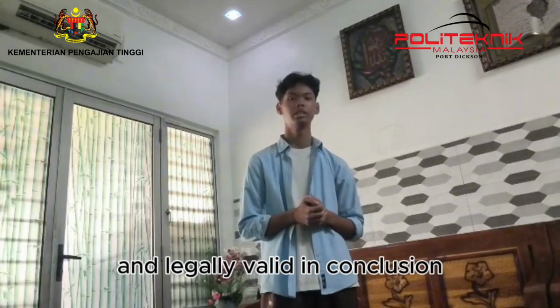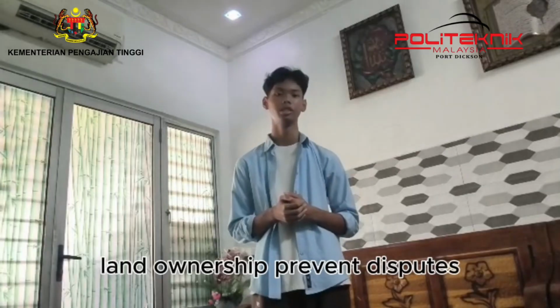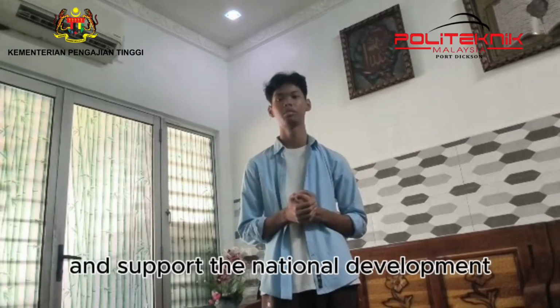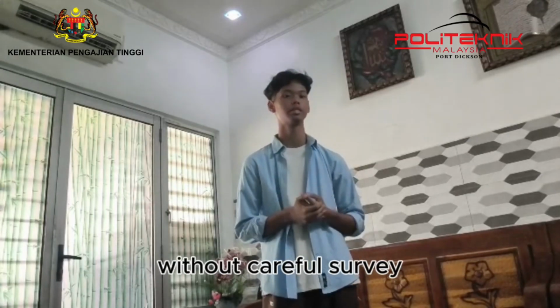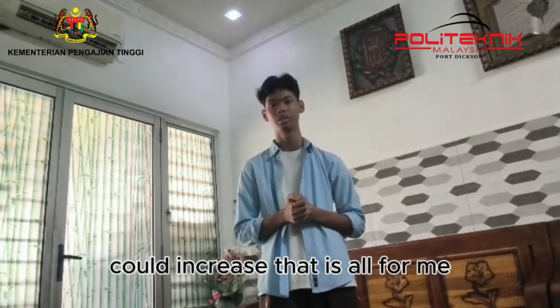In conclusion, cadastral survey is very important because it protects land ownership, prevents disputes, and supports national development. Without cadastral survey, land management would become disorganized and legal conflicts could increase.